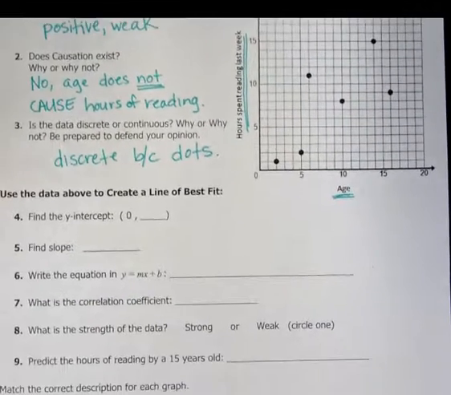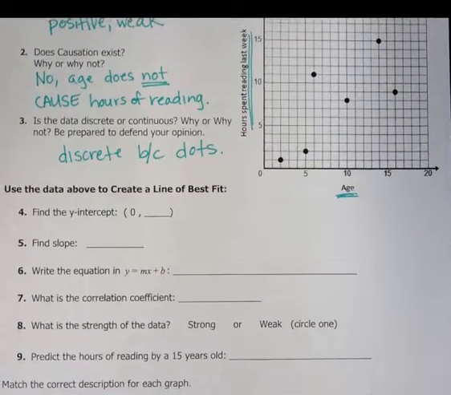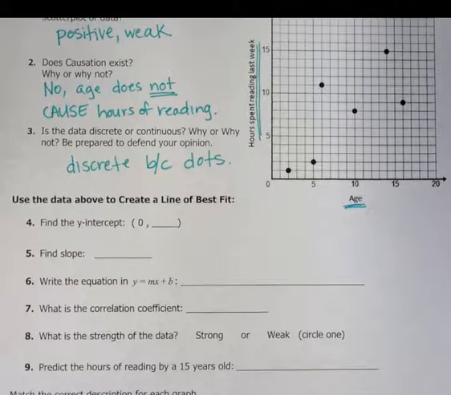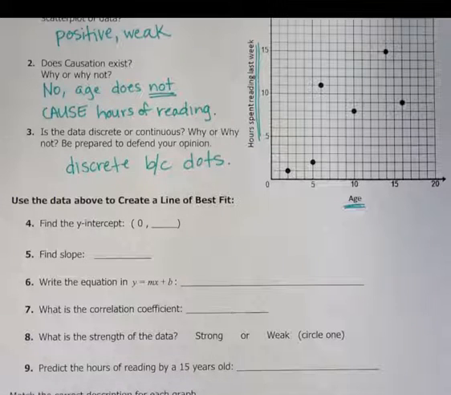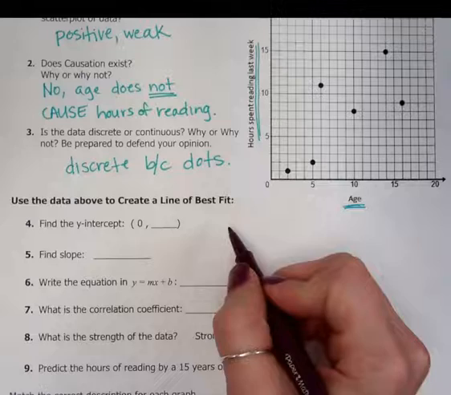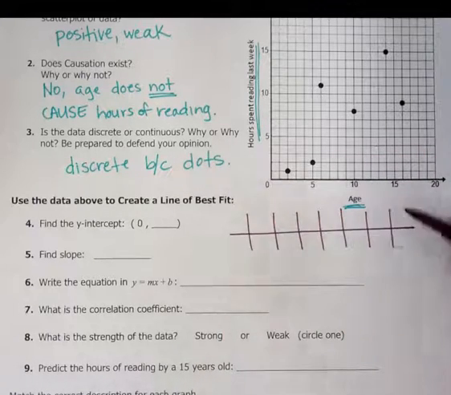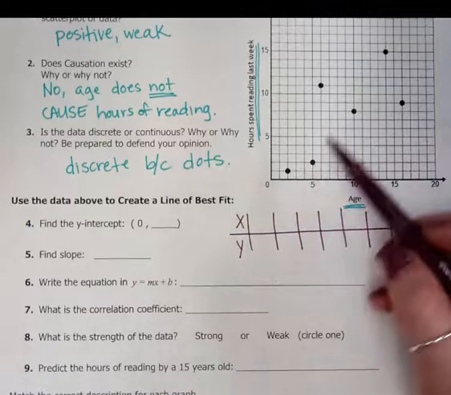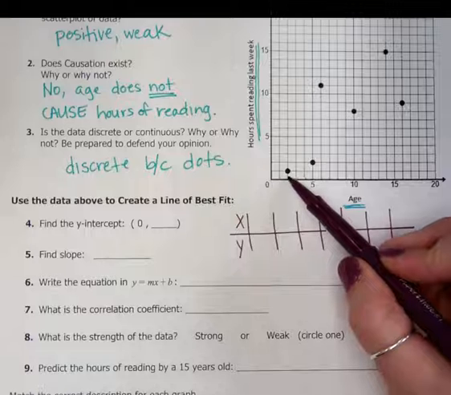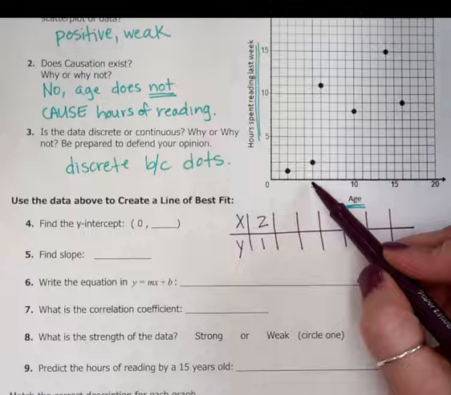All right, the second part, use the data above to create a line of best fit. Through that process, we are going to find all these things. So the very first thing we always do is create a table. We were not given a table because we were given dots, so I had to make my own table. X is on top, Y is on bottom. And I'm going to use these dots. My first dot is at 2, 1. And then 5, 2.